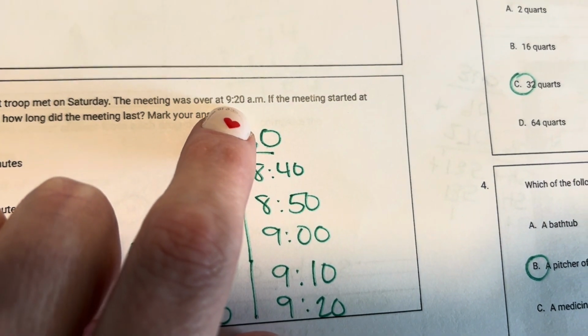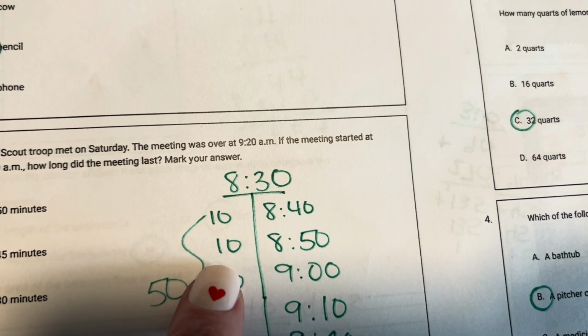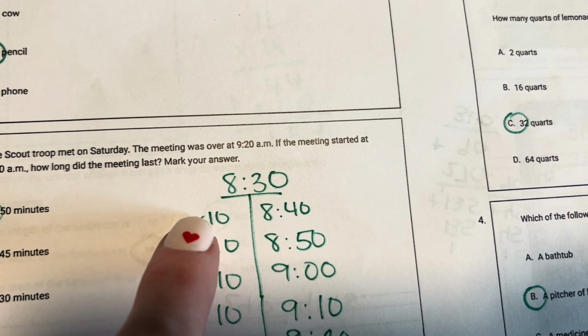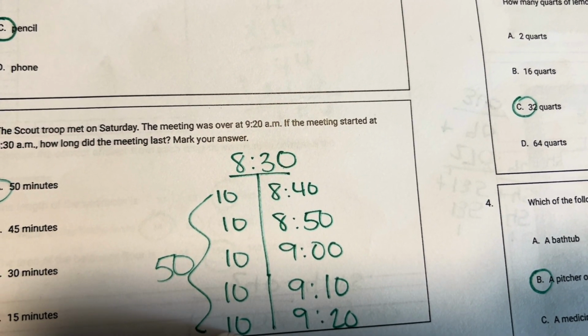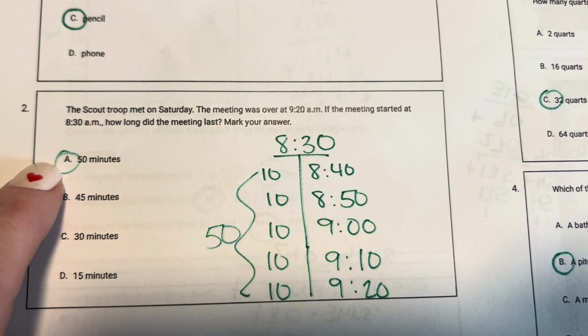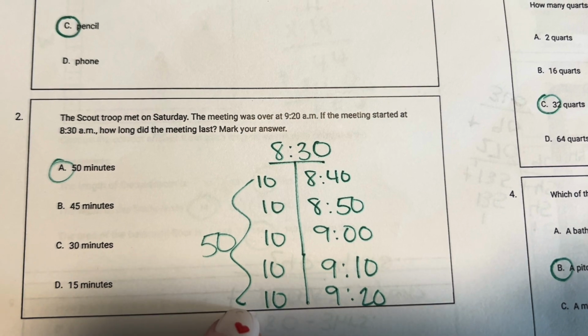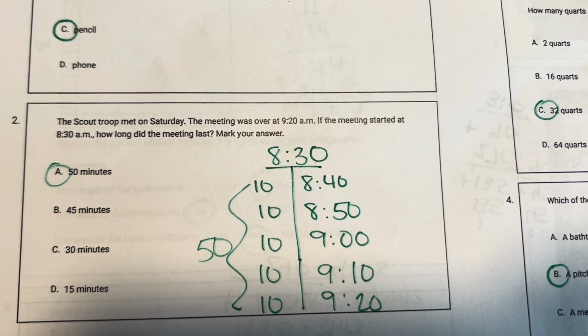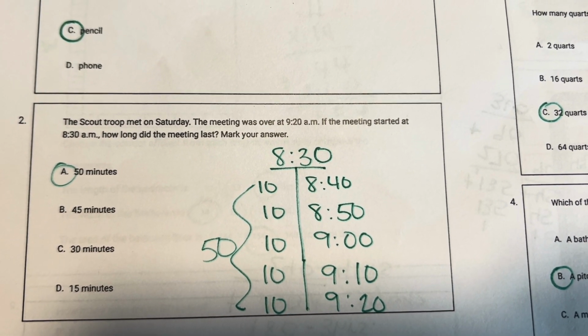And it said 9:20 was the stop time. Now, how much time was in between there? So 10, 20, 30, 40, 50. 50 minutes. So come over here. A says 50 minutes. You should have made a T-chart. If your T-chart did not look like this, you did not do it correctly.